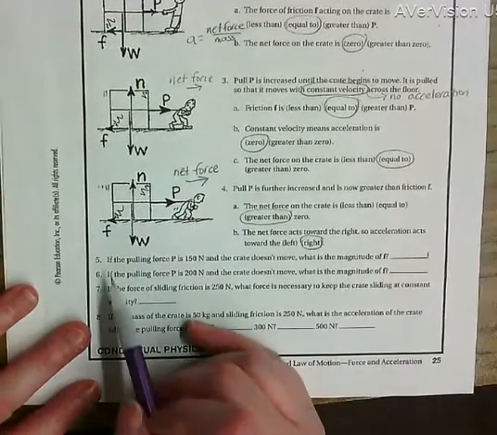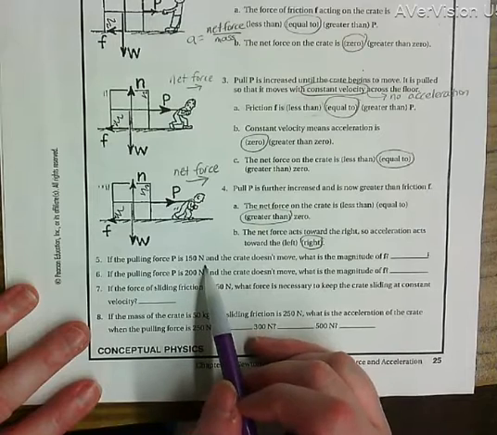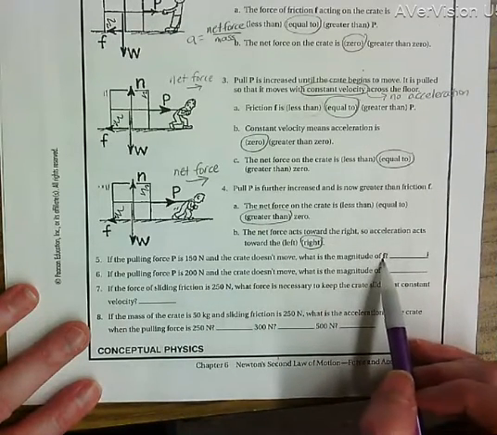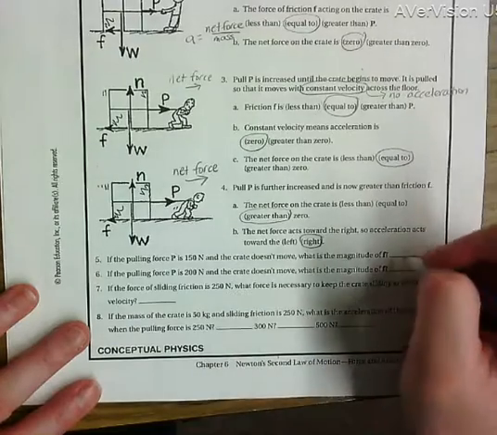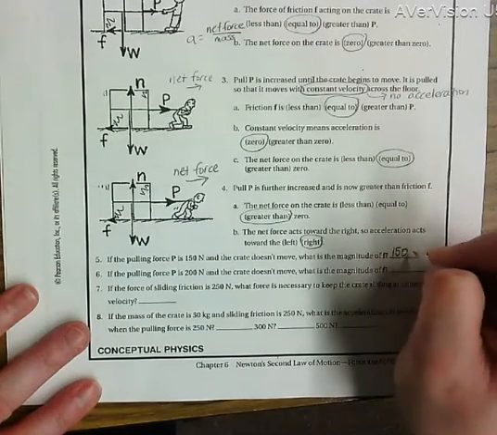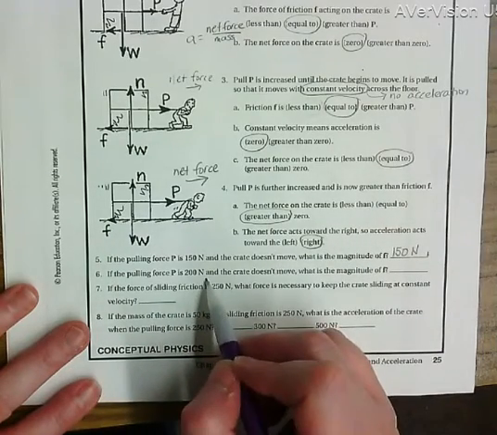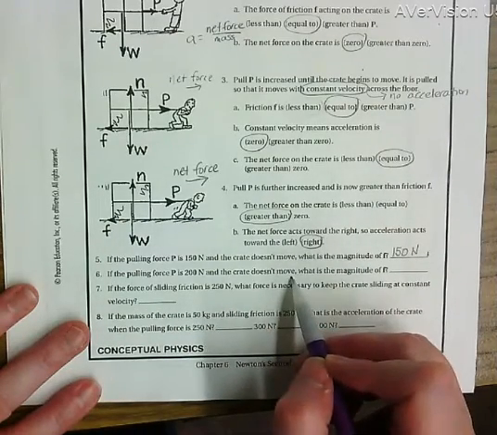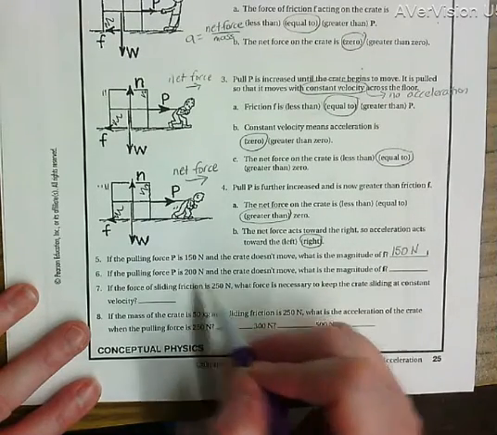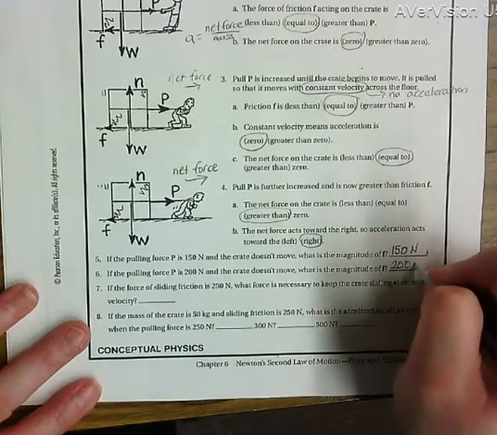So, if the pulling force P is 150 newtons and the crate doesn't move, what is the magnitude of the friction? Well, if it doesn't move, we have to have our sum of our forces be 0, so it has to be 150 newtons. If the pulling force P is 200 newtons and the crate doesn't move, what is the magnitude of the friction? Again, it's not moving, which means the sum of the forces has to be 0, so it has to be 200 newtons.